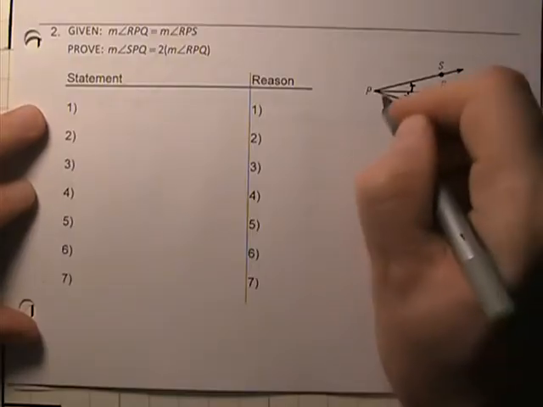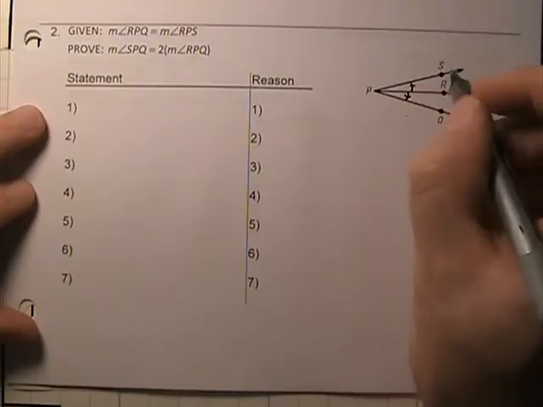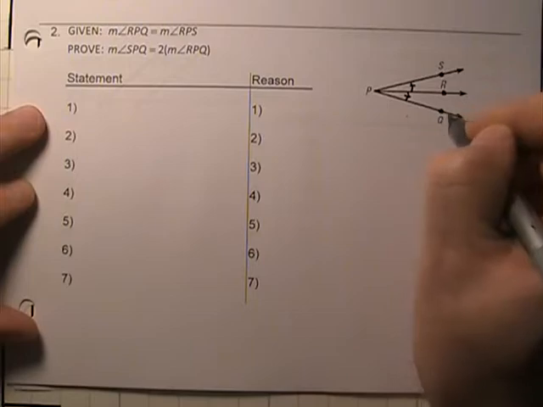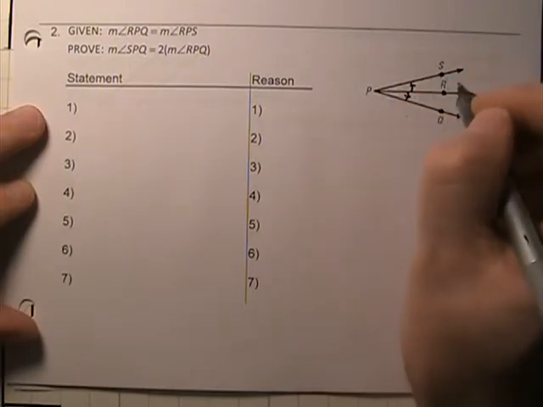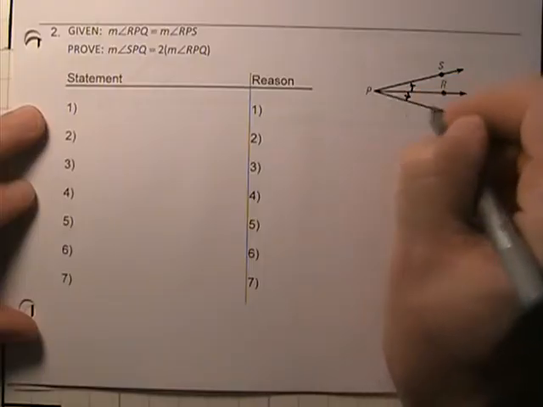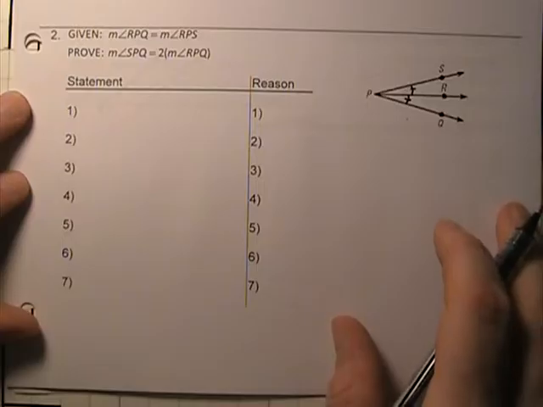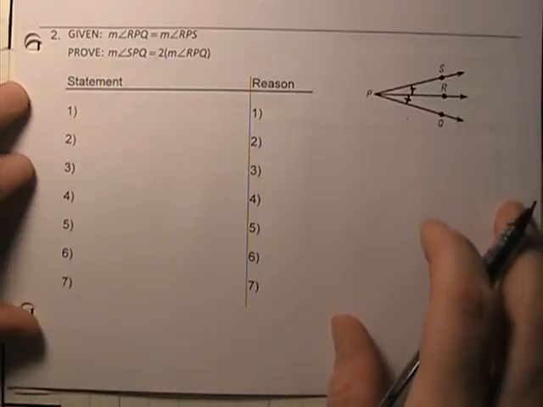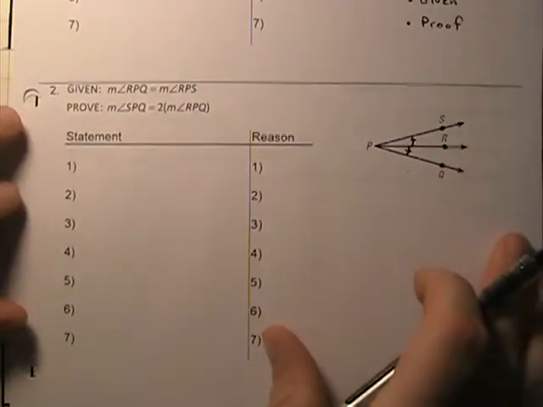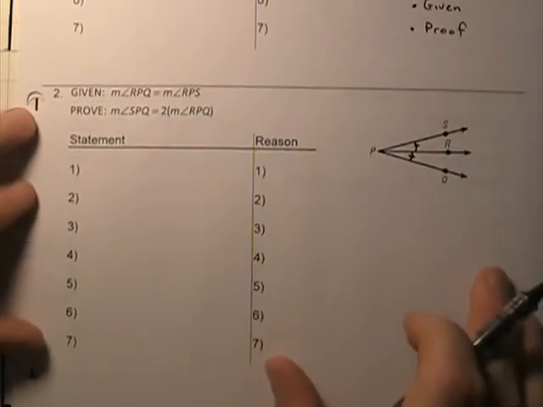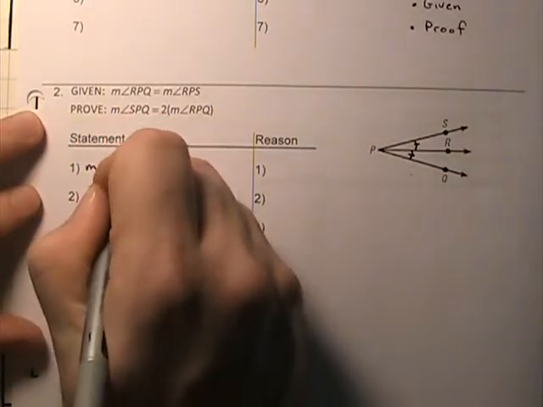And that also means that ray PR is a bisector. Okay, and they want us to prove that SPQ equals 2 times one of the smaller angles, angle RPQ in this case. Okay, so it looks like something to do with the angle addition postulate, or maybe something to do with bisectors, and we know in the end we're going to show that they're the same length. So start off with a statement. Can usually get started by stating the given, and that'll work in this case.